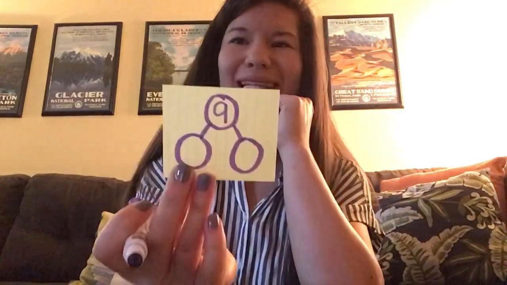I think 9 is the whole, because if I take 3 away, there's a part that's left. So I think there's 2 parts, 3 and something else. I think 9 is the whole. It's the biggest number we're going to have. So I'm going to put 9 in the whole like that. All right, I know 3 was one of the parts.